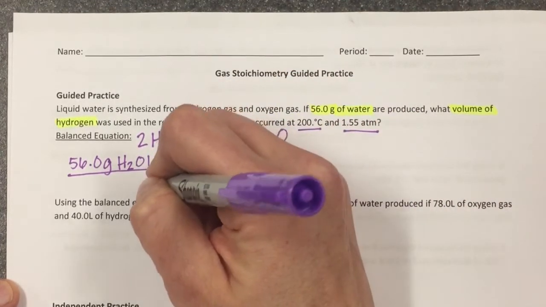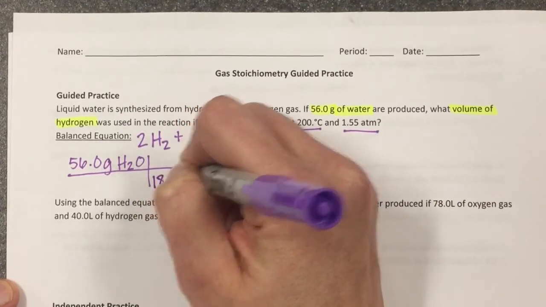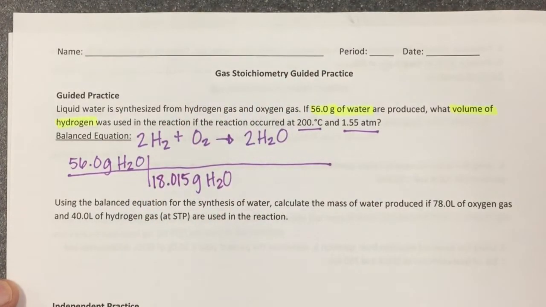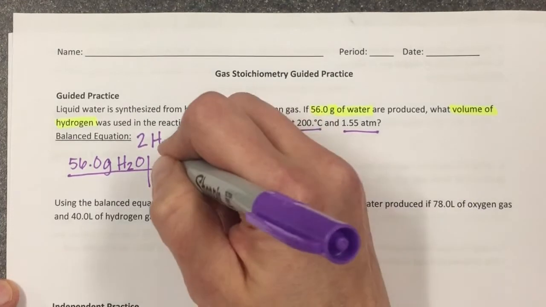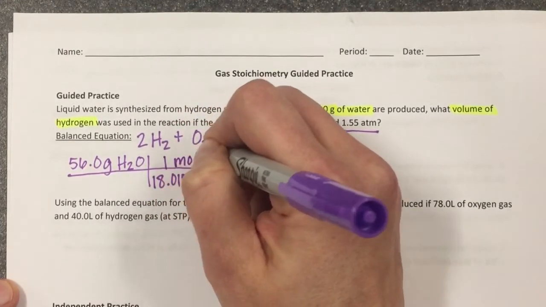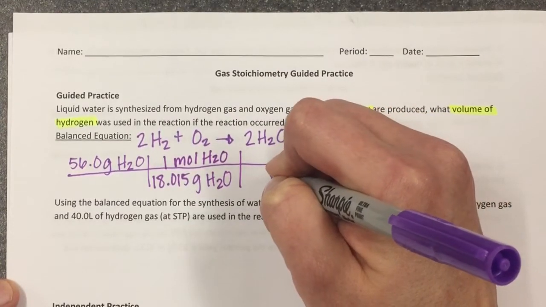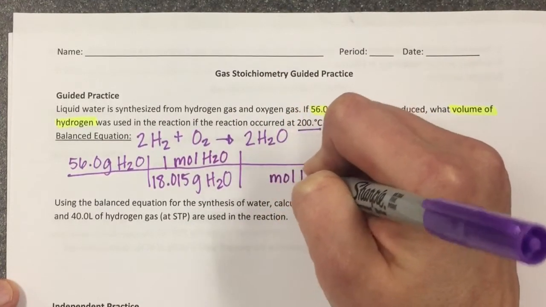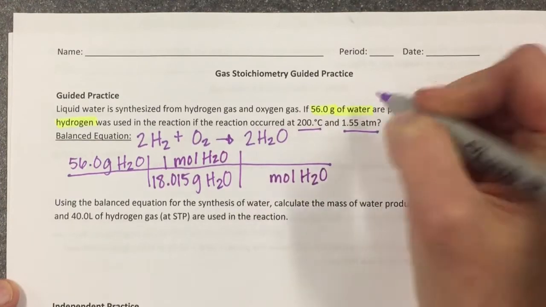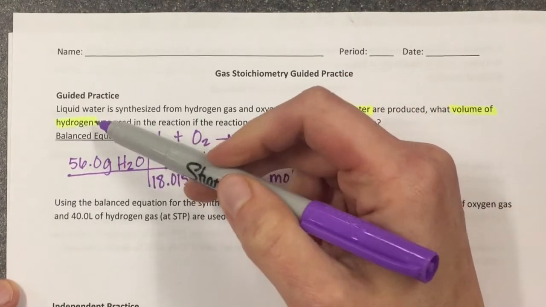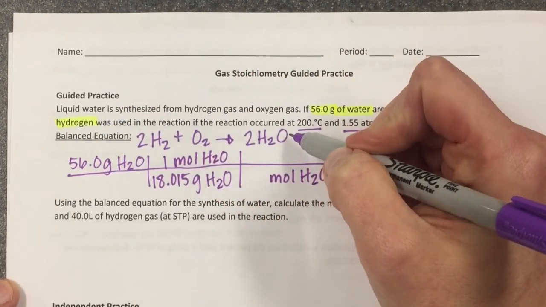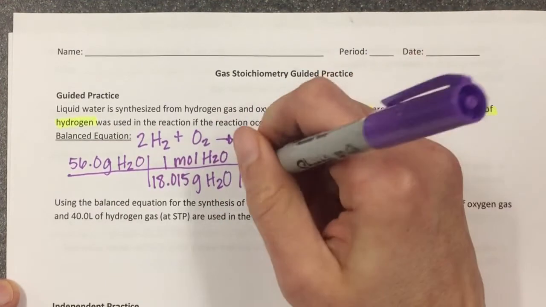So the molar mass of water is 18.015. And always on the other side of that line, we put 1 mole of the substance we're dealing with. Draw the line, drop the unit. Now we're starting with water, but we're trying to get to hydrogen. So 2 moles of water are produced from 2 moles of hydrogen.